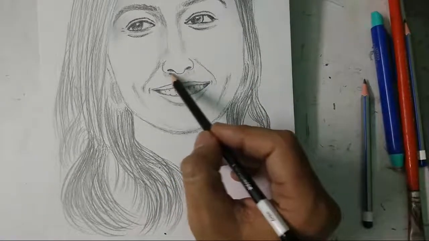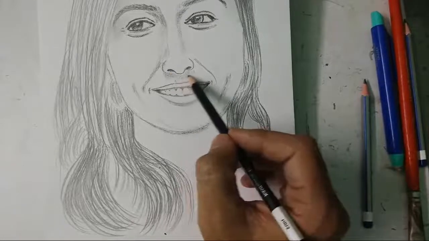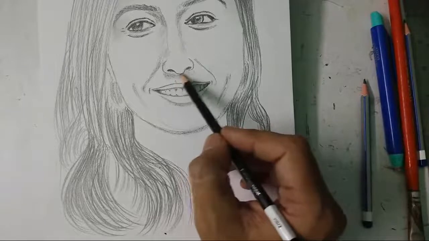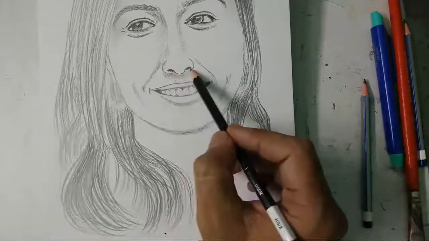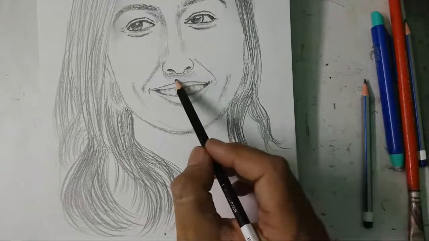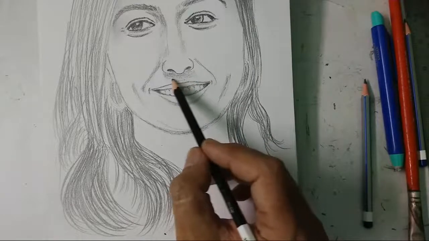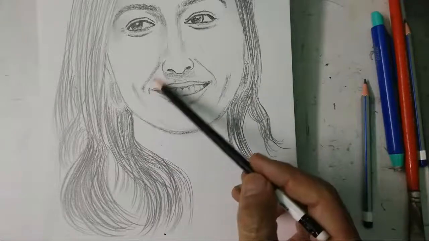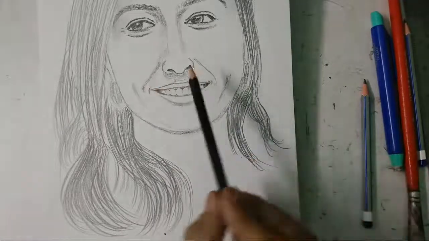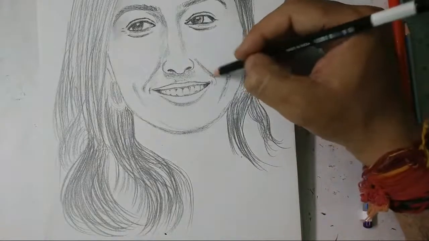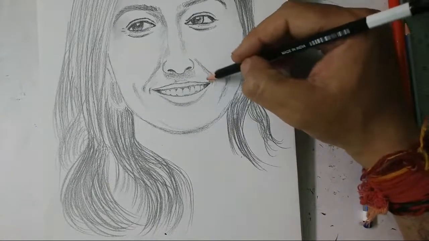So move the pencil softly and show that there is a shadow of the nose on the upper area of the lips. And here there is soft pencil shading to be done. In this part also the pencil shading will be done softly.